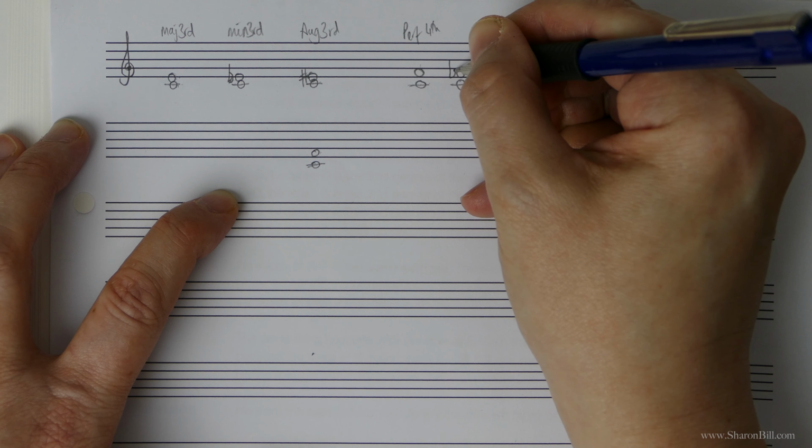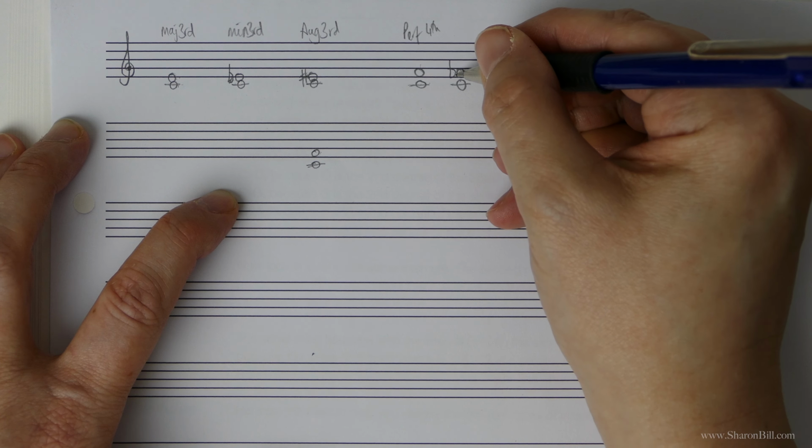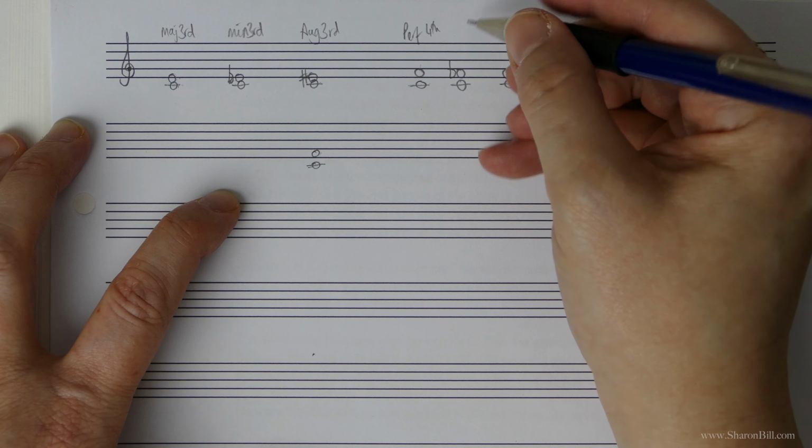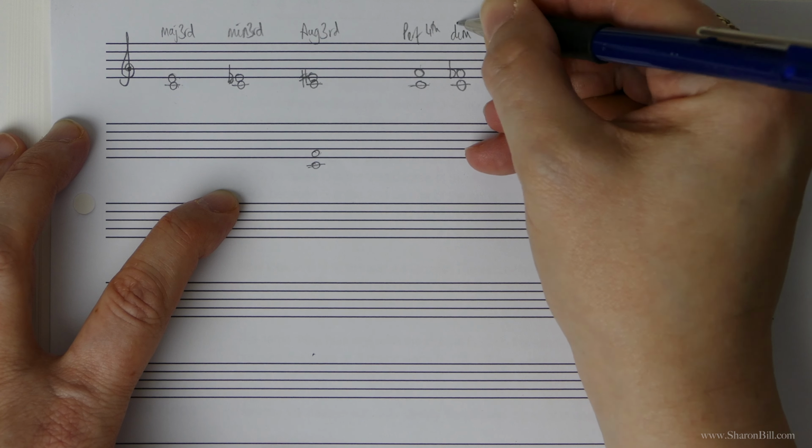So if we have an F flat, we've made it smaller. There's no major or minor, and so that would be a diminished fourth.